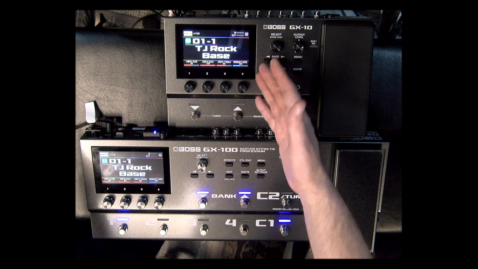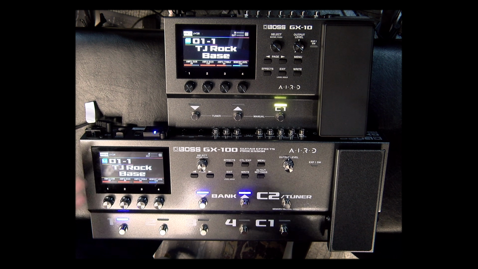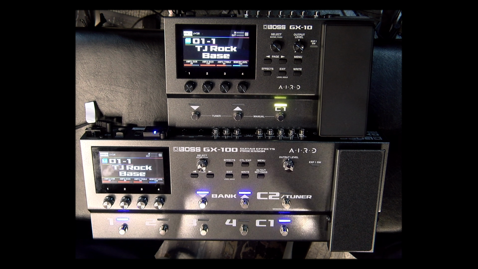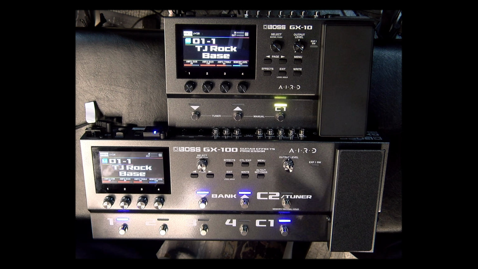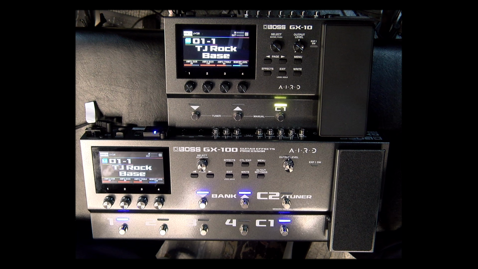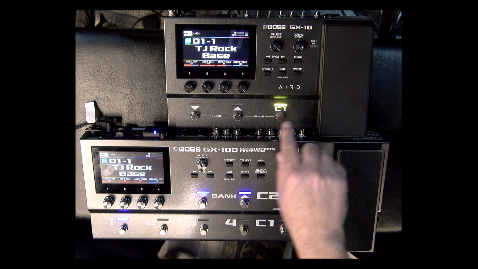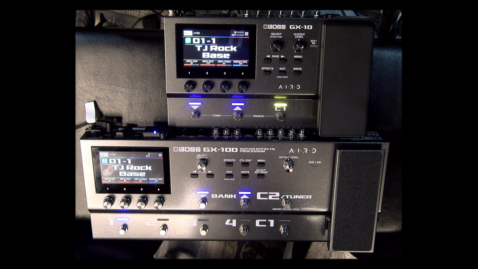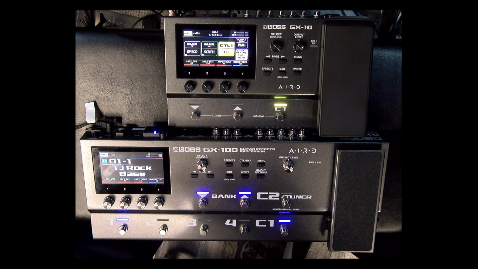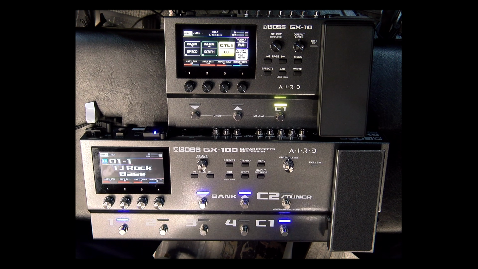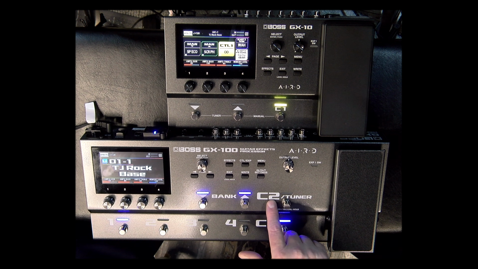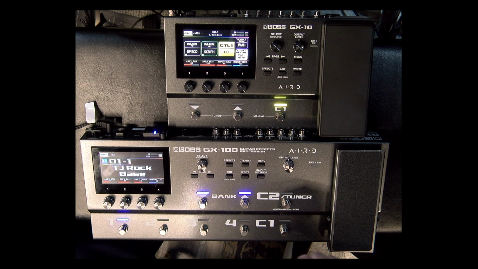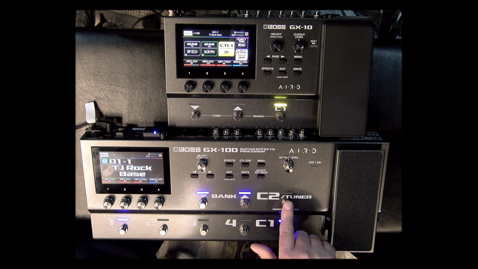Right now you're looking at the preset play screen for both of these. Now if I wanted to change this to where you can actually use the stomps for that, I would want to put it in what they call manual mode. With the GX10, you've got to hit both the C1 and the up at the same time. Oops. There we go. And that puts that into manual. With the GX100, you hit the single C2 or tuner button, or at least I have it set up that way.